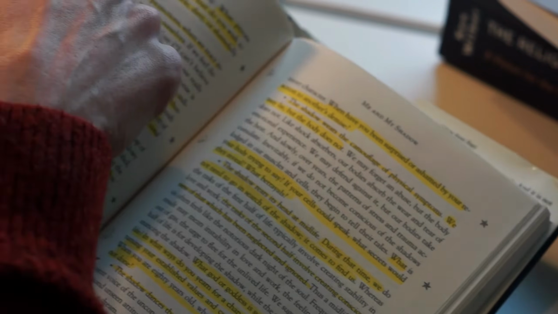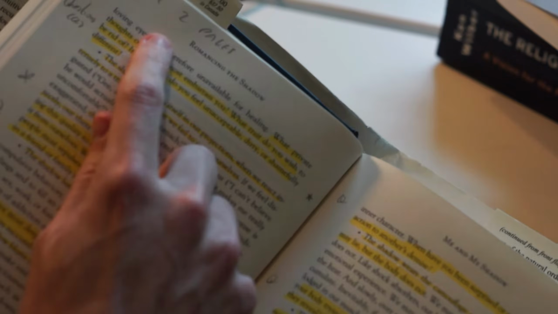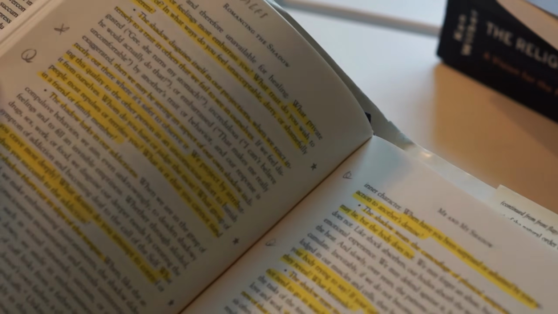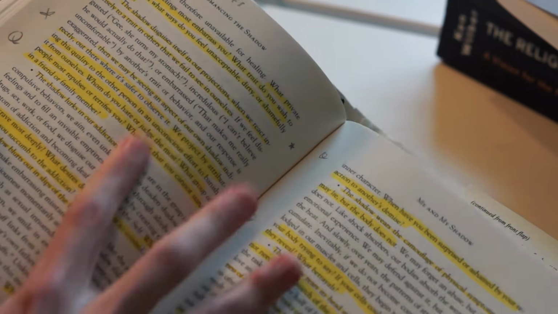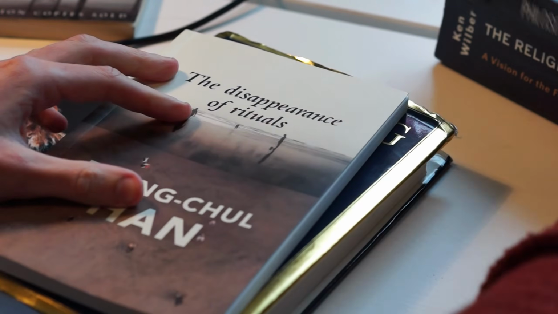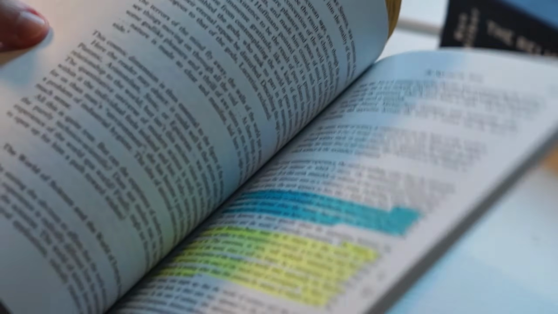this again, you might be able to see up here where I've just made a little note that just says fantastic 2 pages. I know that if I'm looking for something which is going to be really, really useful, straight away, those pages are going to be exactly what I'm looking for. And it's the same thing over and over and over again.